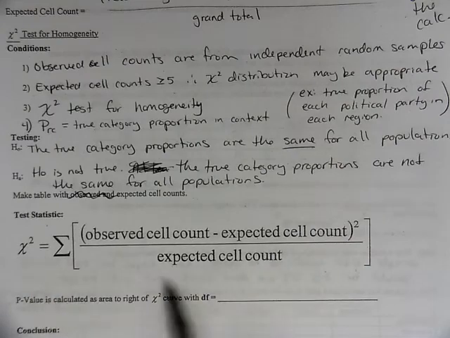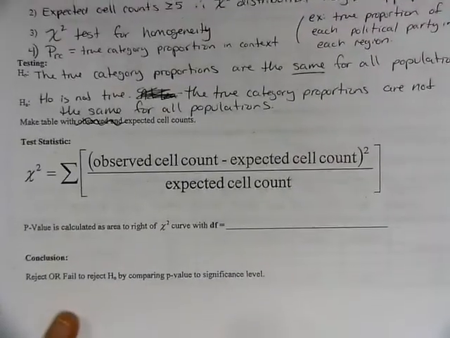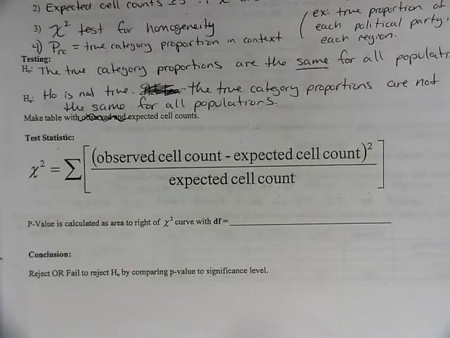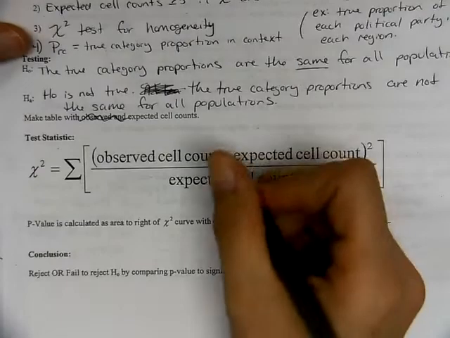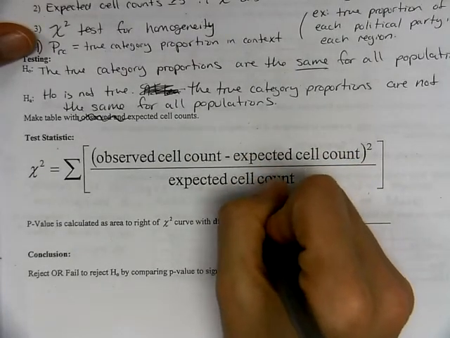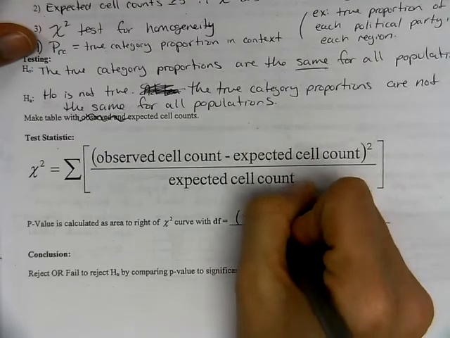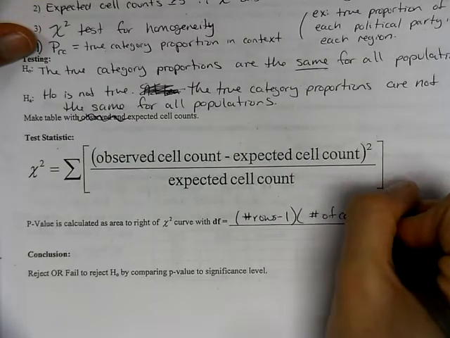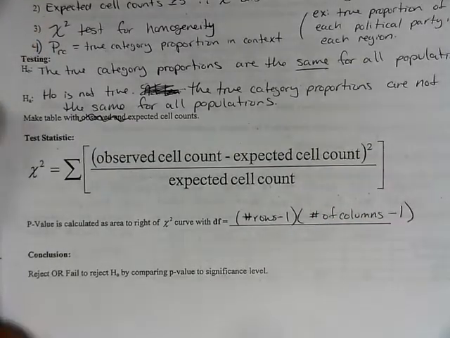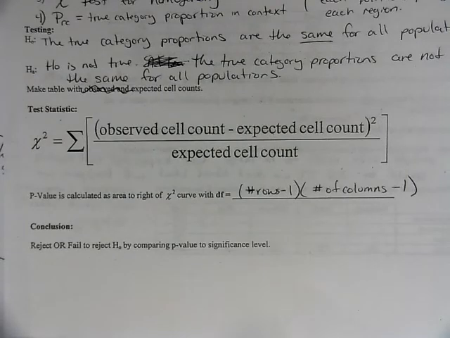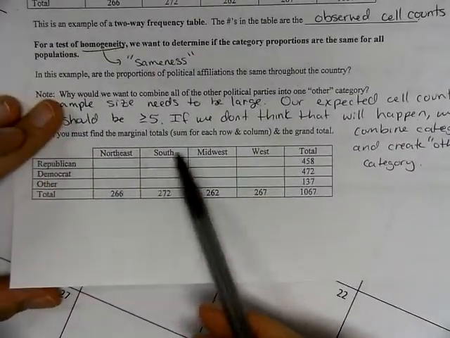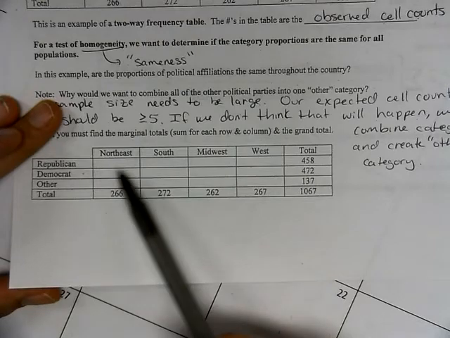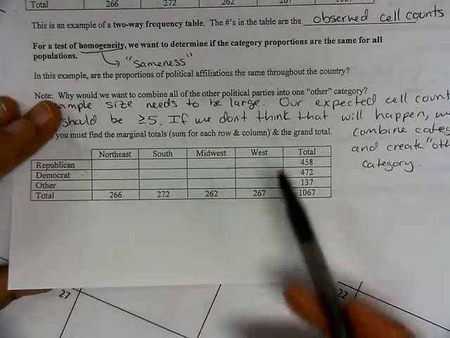Your test statistic is just like yesterday. Degrees of freedom is different. So degrees of freedom yesterday was just the number of categories minus 1. Today, it's the number of rows minus 1 times the number of columns minus 1. So if it's a 2 by 2, then our degrees of freedom are just 1. In this example, it would be 3 by 2. So we would have degrees of freedom of 6 here.